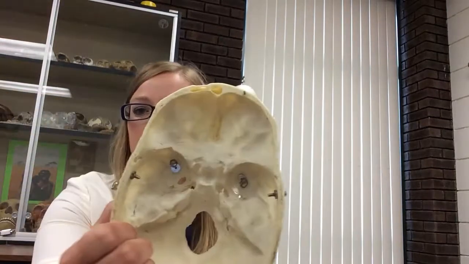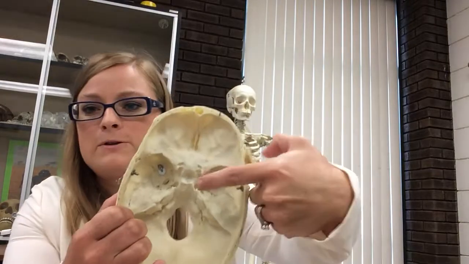On the Sella Turcica is the hypophyseal fossa, and the hypothalamus sits there, but also the optic chiasm, where the optic nerves cross in your skull, happens right there. So very important location, centrally located, which you can sort of tell inside the skull there. So Sella Turcica is very important.